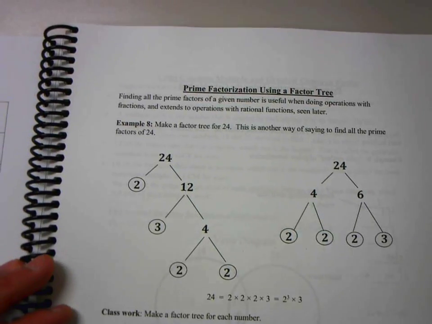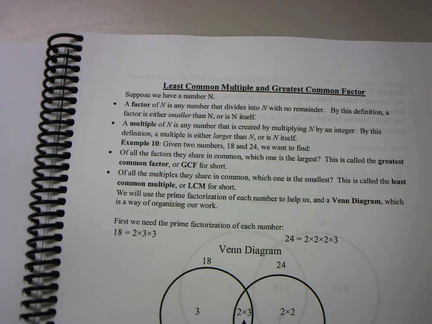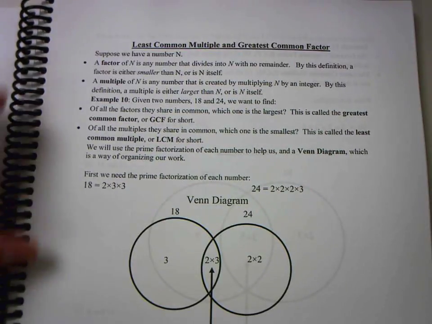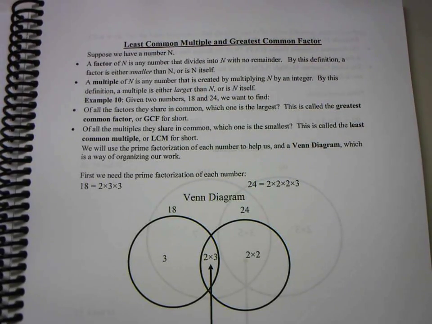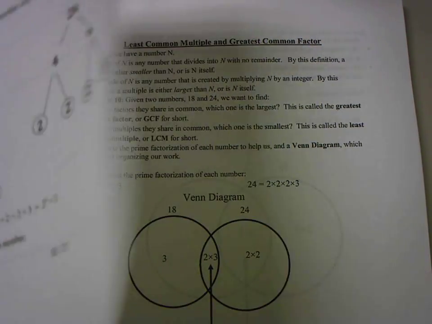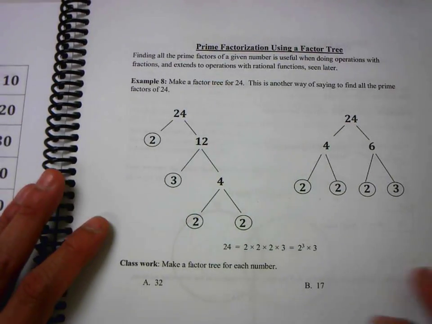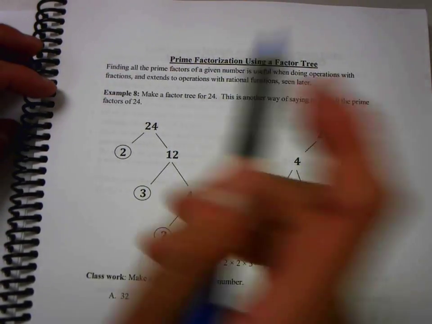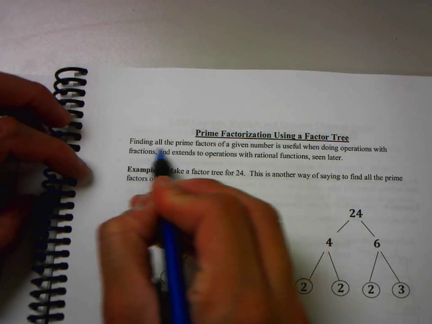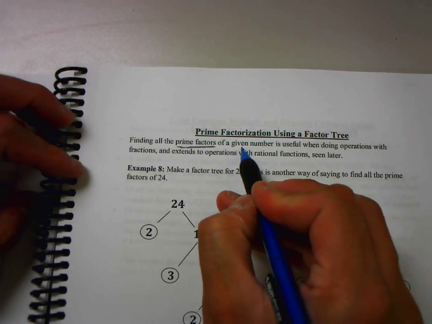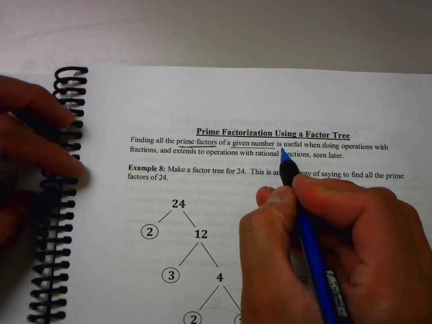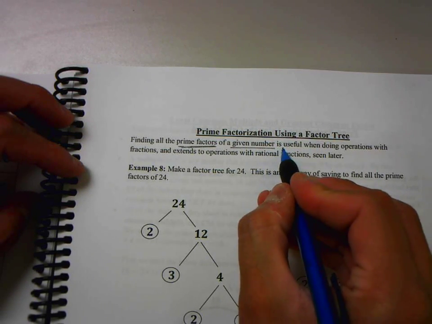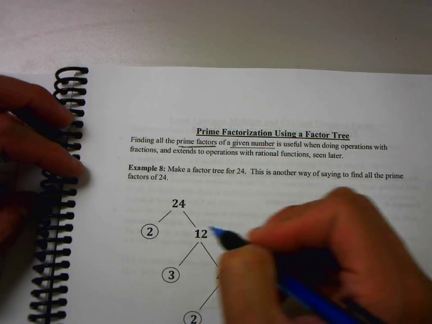One of the important things we're going to be talking about, actually, no, we'll go ahead and stay on page 19 here. So we're going to look at prime factorization using a factor tree. Okay, so our goal is to find all the prime factors of a given number, and we're going to do this over here using these trees.